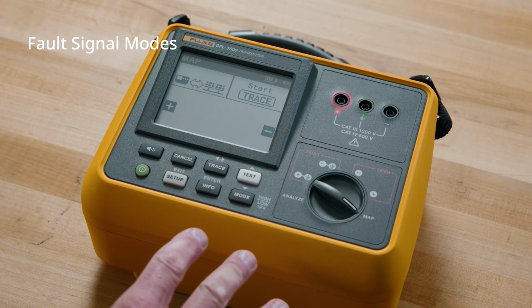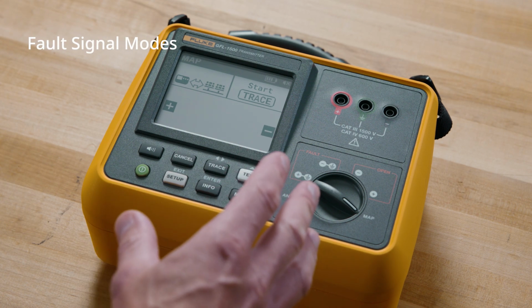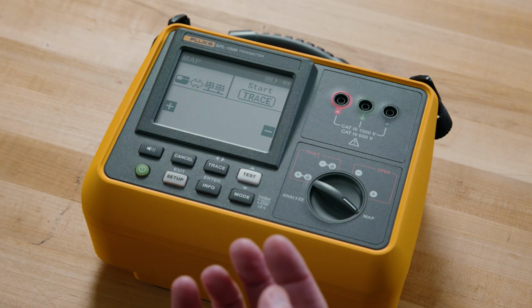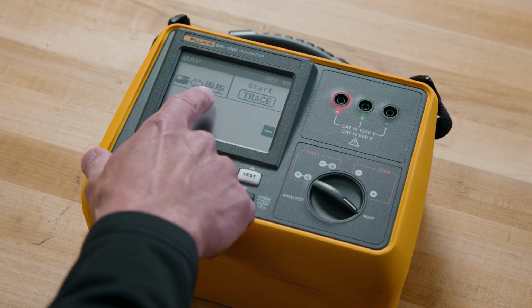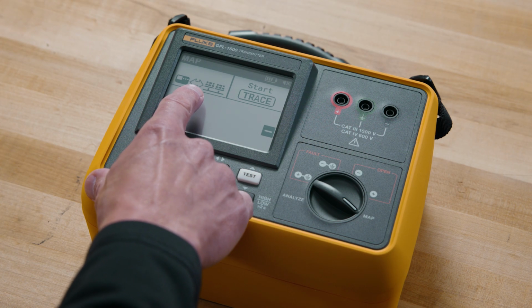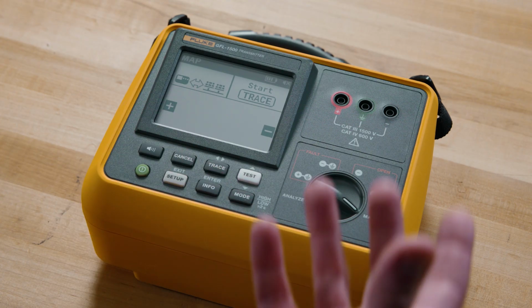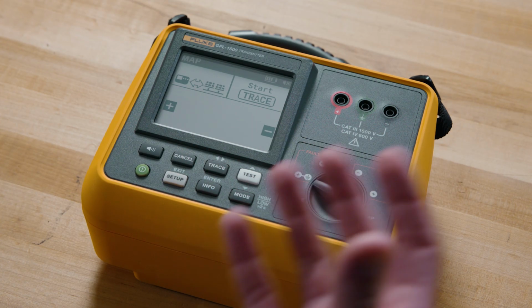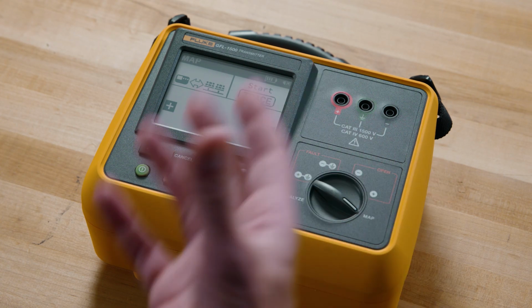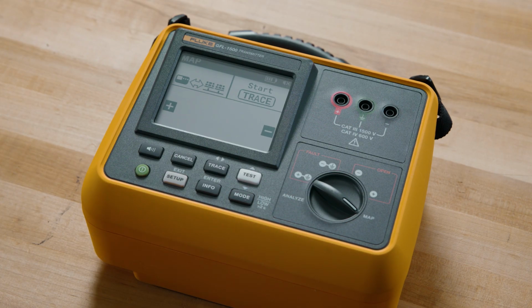In map mode, I have the option of sourcing the signal from the array or from the unit. And you can see in map mode here, it defaults to auto sensing. If voltage is present, it will source the signal from the array. If there is no voltage present, it will source it from the transmitter.